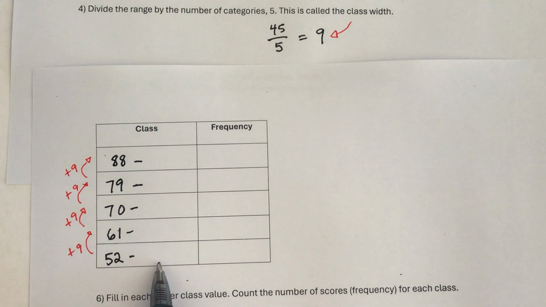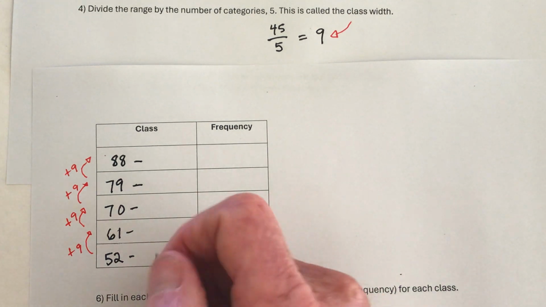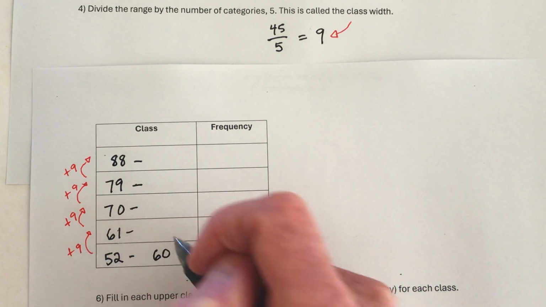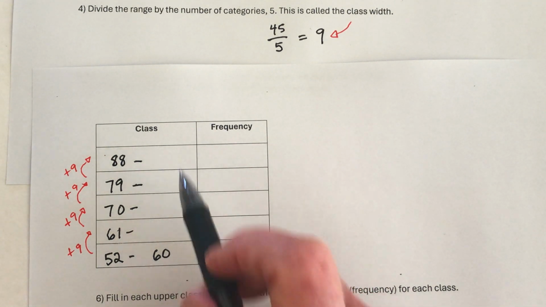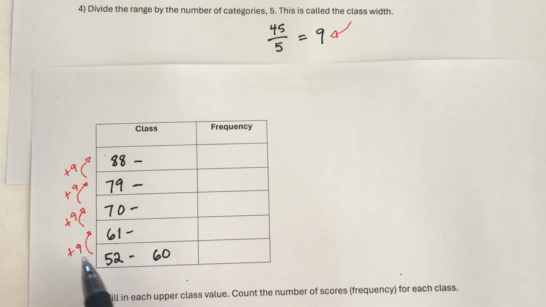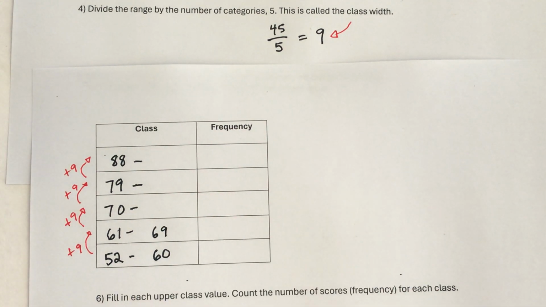Now to fill in these numbers. Well, this is the people that got in the 50s up to, I don't know yet. But this category includes 61. So that means this one has to stop right before that. It has to stop at 60. And you could use that reasoning to fill out all the rest of these, or you could just do the plus 9 idea. So next, 60 plus 9 would be 69.